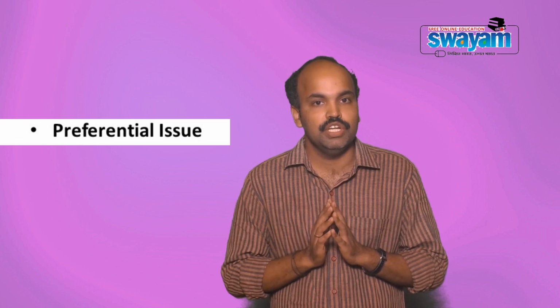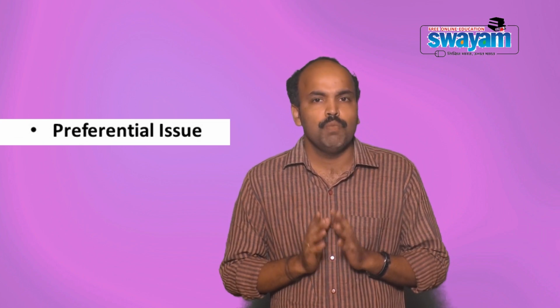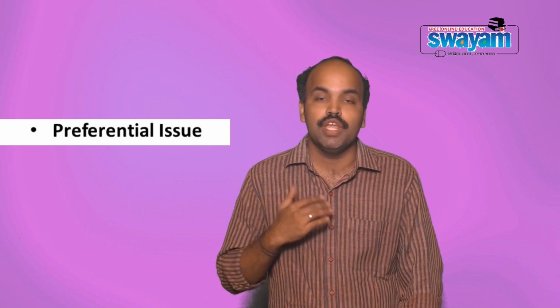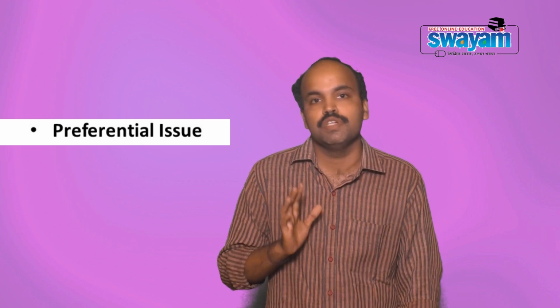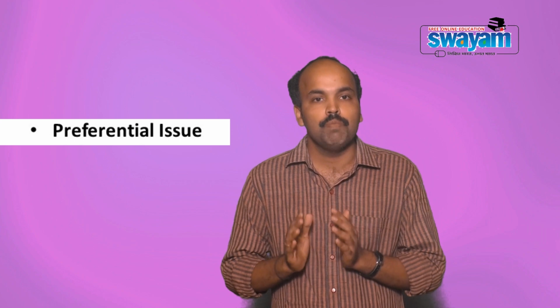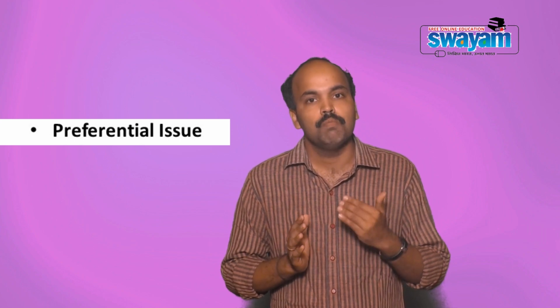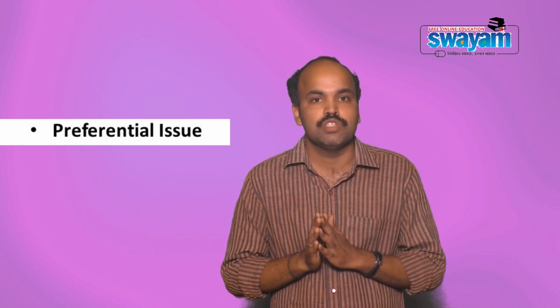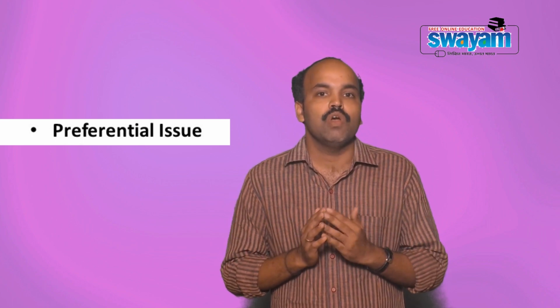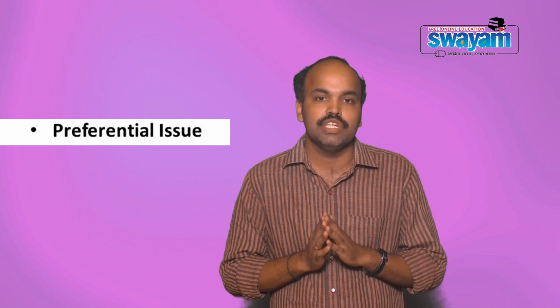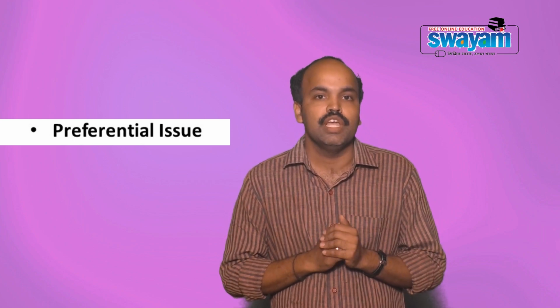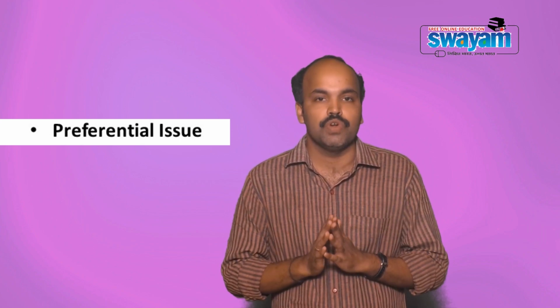The next term is preferential issue. Preferential issue means an issue of specified securities by a listed issuer to any select person or group of persons on a private placement basis and does not include an offer of specified securities made through a public issue, rights issue, bonus issue or employee stock option scheme, employee stock purchase scheme or qualified institutions placement or an issue of sweat equity shares or depository receipts issued in a country outside India or foreign securities.